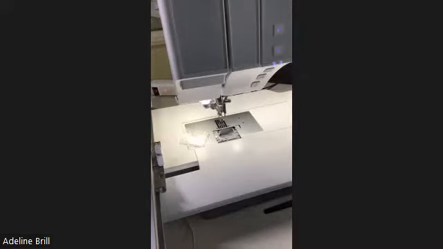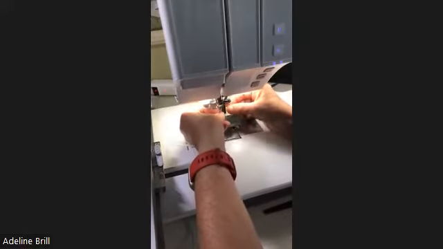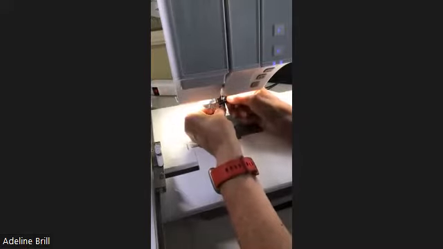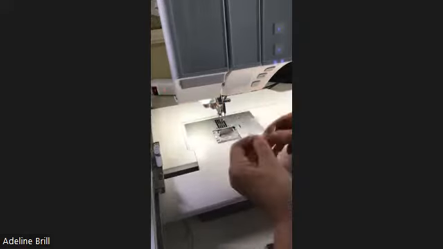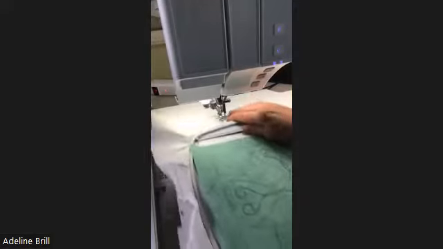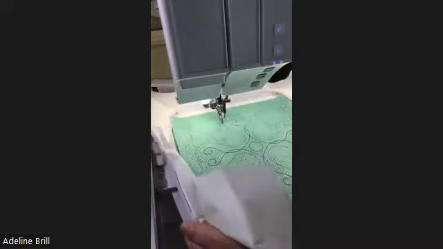Flat part to the back. Make sure you loosen that and push it up all the way into the machine. Then slide your throat plate back on. I get a little nervous whenever I do this, but we'll see how it goes today.